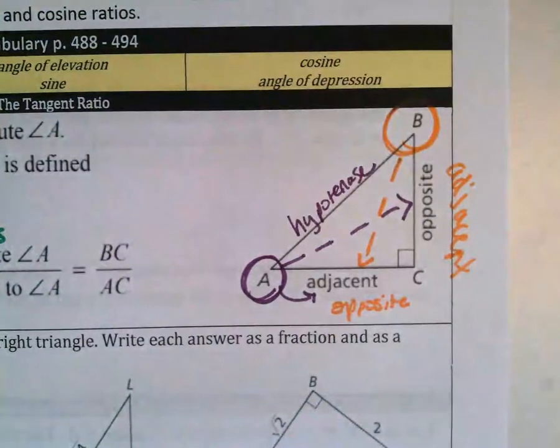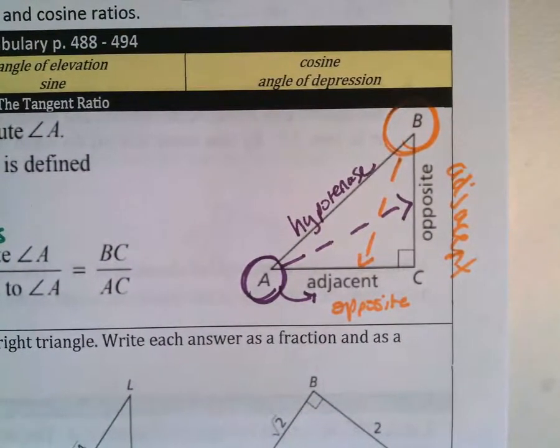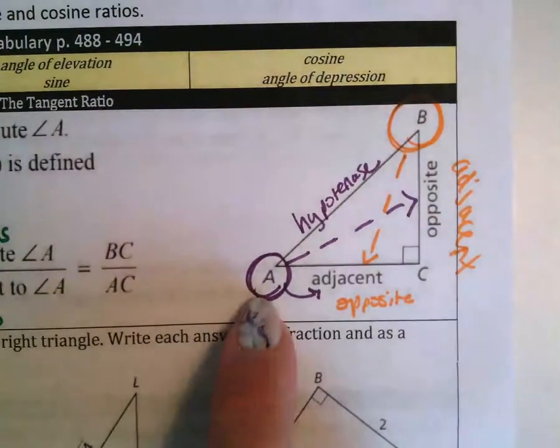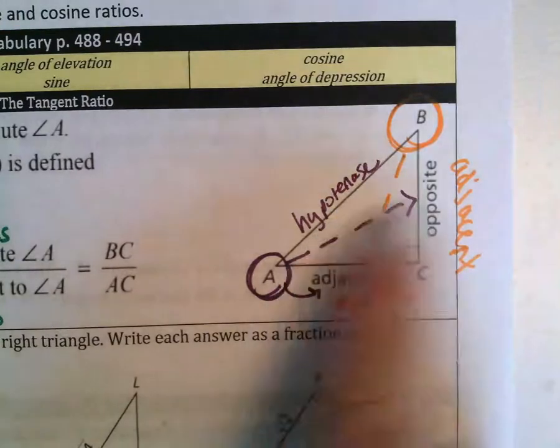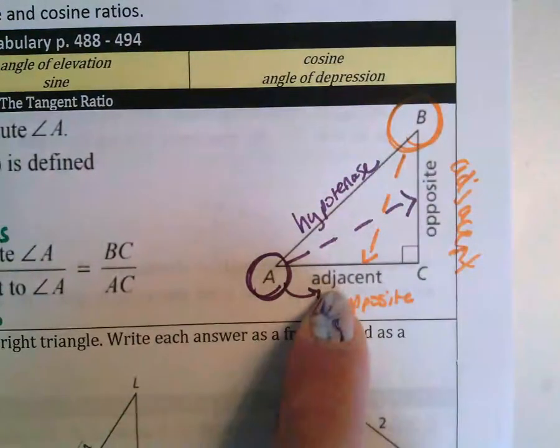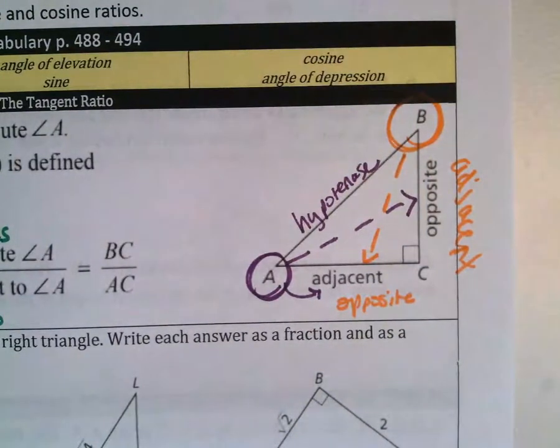Once you identify in trigonometry what you have and what you don't have, it makes it really easy to figure out how to set up your ratios. Okay, and the ratios are just like a proportional problem. That's why I say ratios, because you are looking to set up a proportion. So from this angle, opposite, adjacent, hypotenuse. From this angle, opposite, adjacent, hypotenuse. Okay? All right, let's take a look at this.